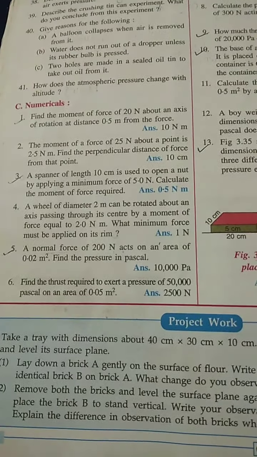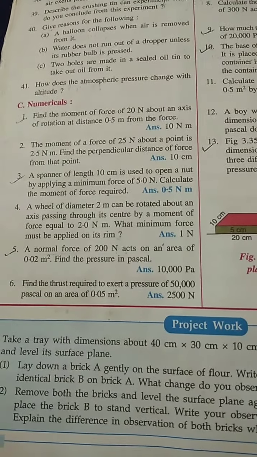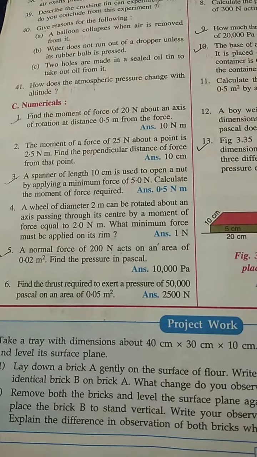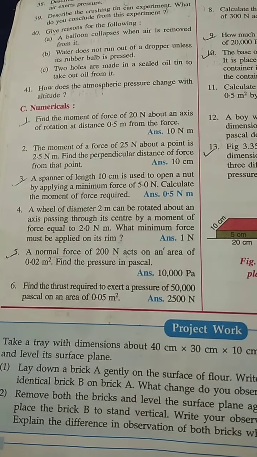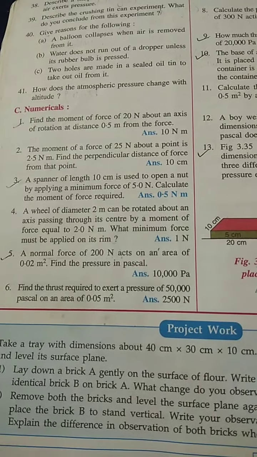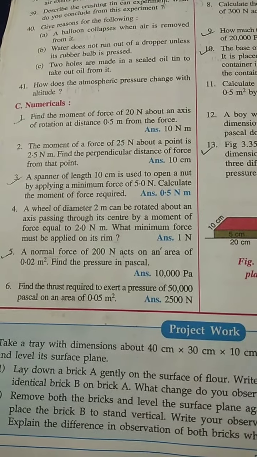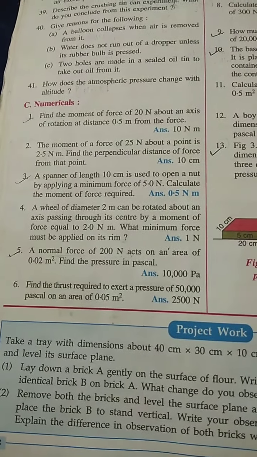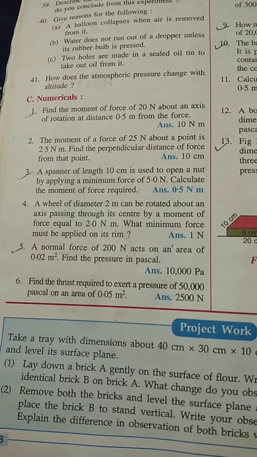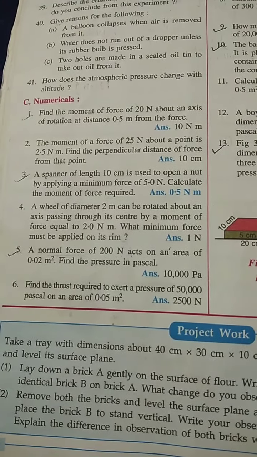In this video, I will explain to you the numerical part of the chapter Force and Pressure. I hope all of you have done these numericals in your physics interleave copy. So today we are going to understand the numericals. First question is, find the moment of force of 20 Newton about an axis of rotation at a distance of 0.5 meter from the force.